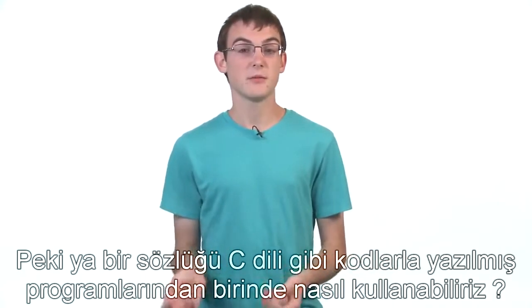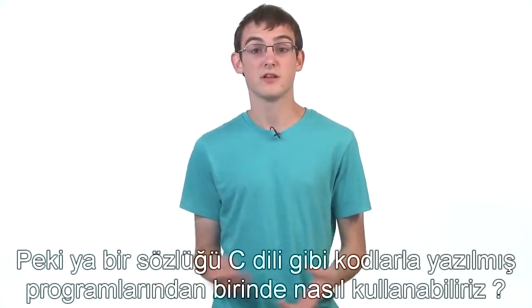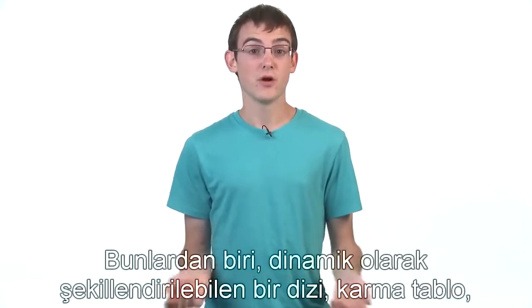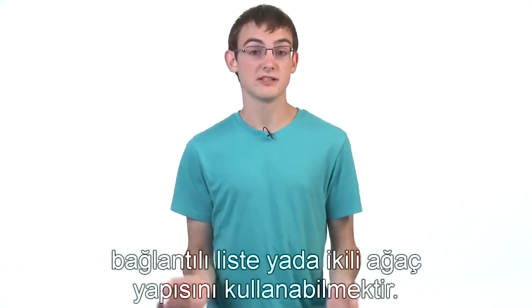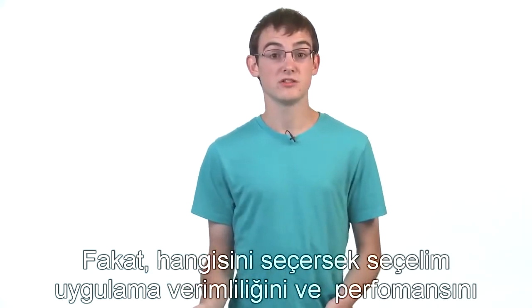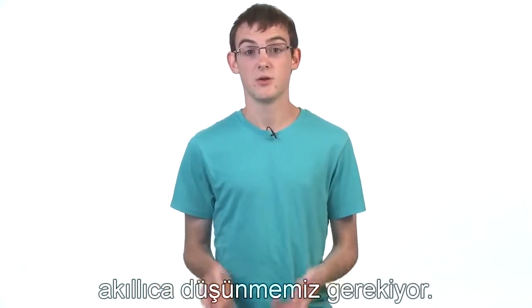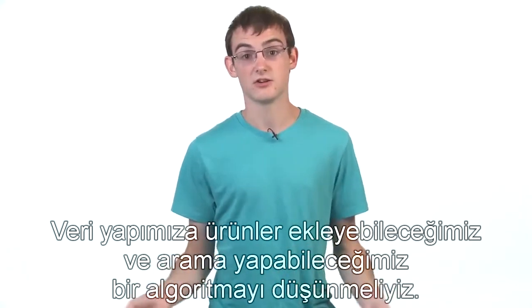So how do we actually implement a dictionary in, say, C code that we can use in one of our programs? Well, there are a lot of ways that we could implement a dictionary. For one, we could use an array that we dynamically resize, or we could use a linked list, hash table, or a binary tree. But whatever we choose, we should be mindful of the efficiency and performance of the implementation. We should think about the algorithm used to insert and look up items into our data structure.